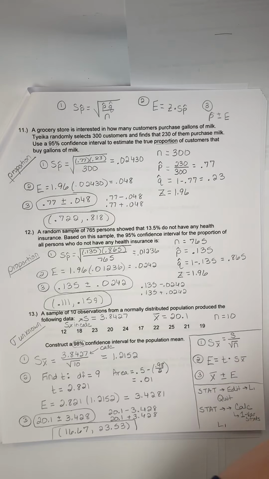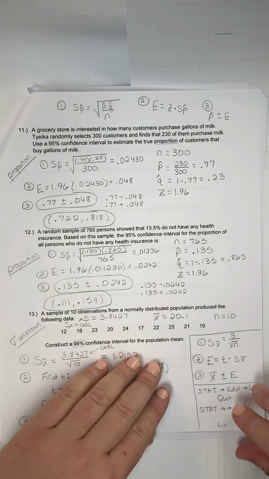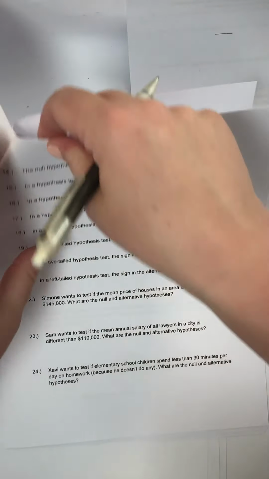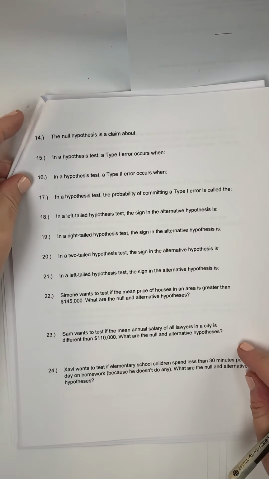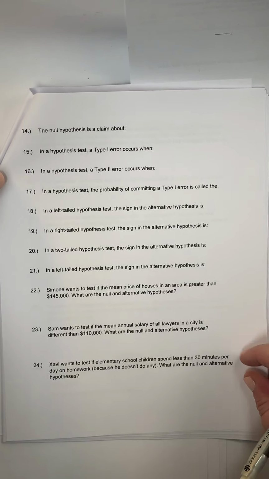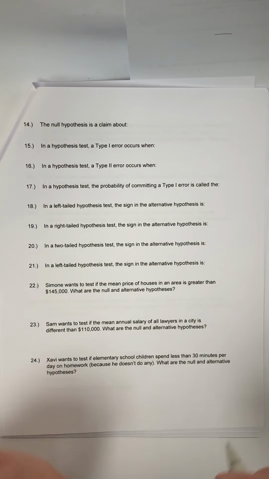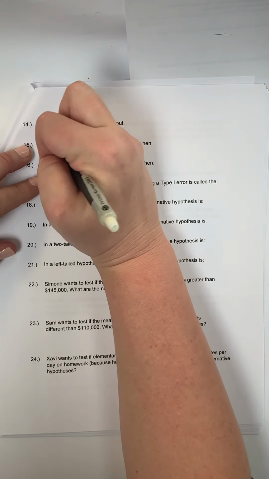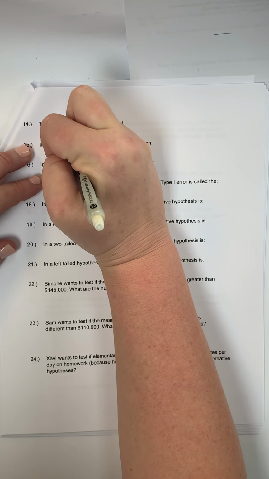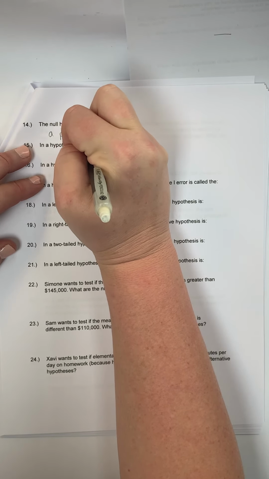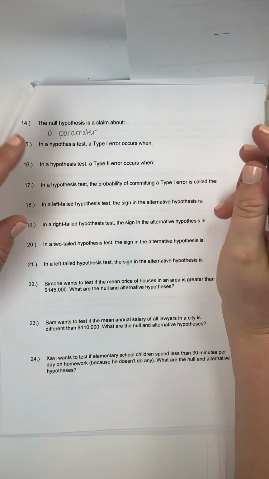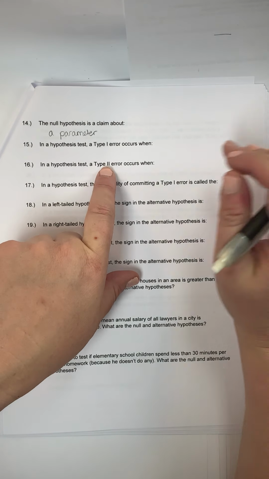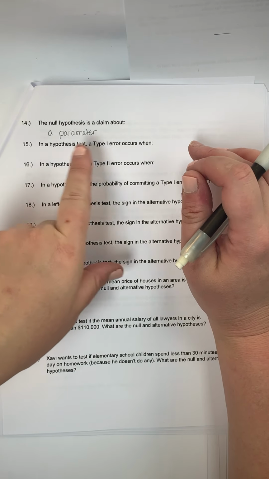All right, let's move on to chapter 9 then. That's where number 14 begins, okay? All right, chapter 9. The null hypothesis is a claim about, well, it's going to give you 2 options. It's going to say it's a claim about a statistic, or it's going to say a claim about a parameter.